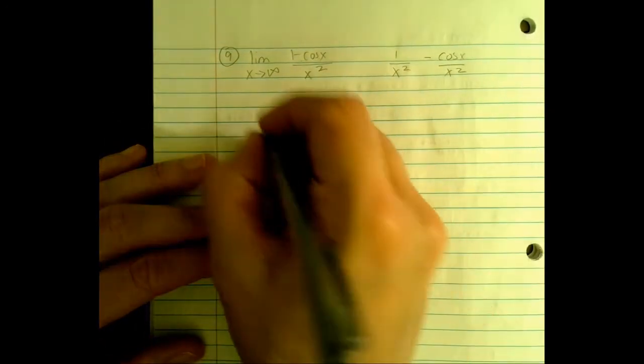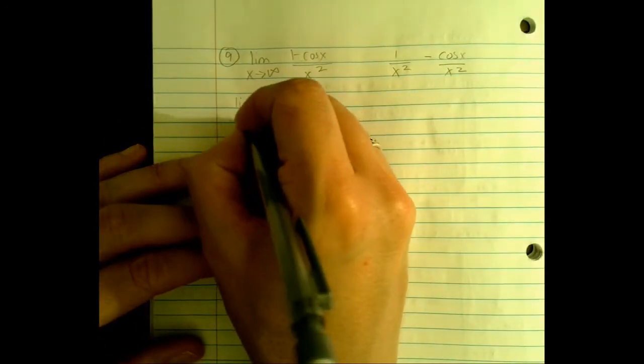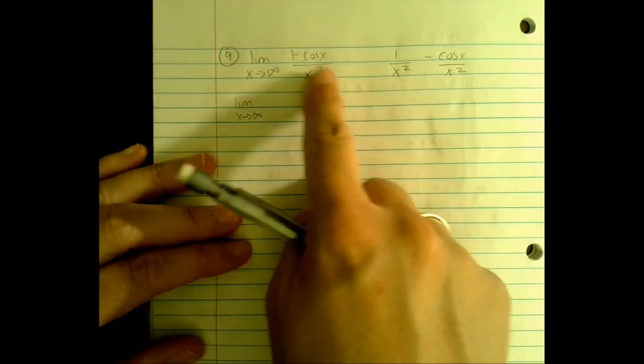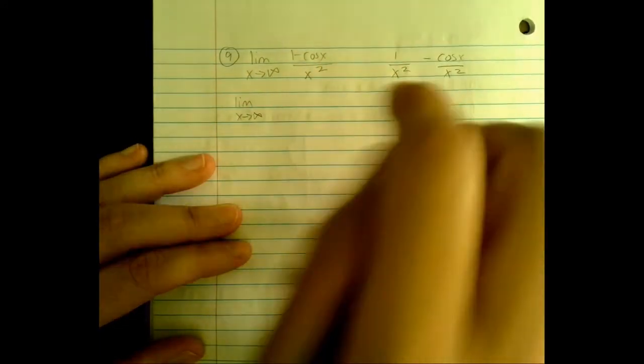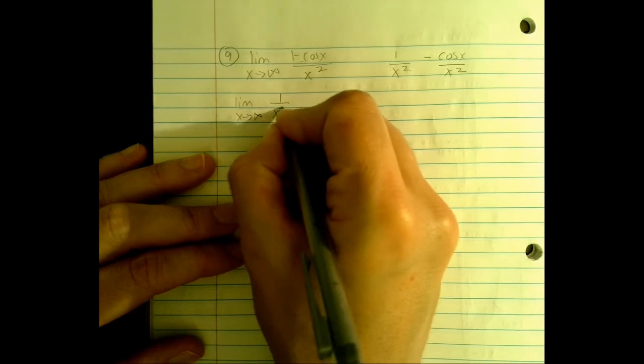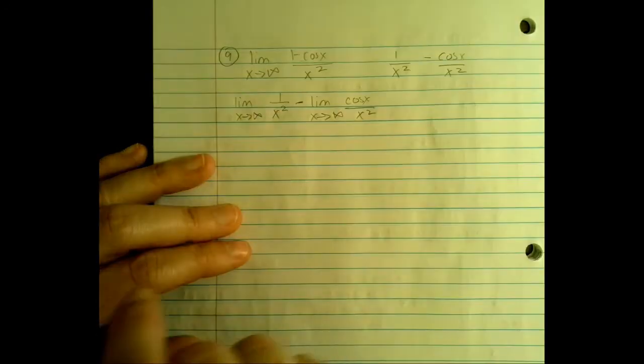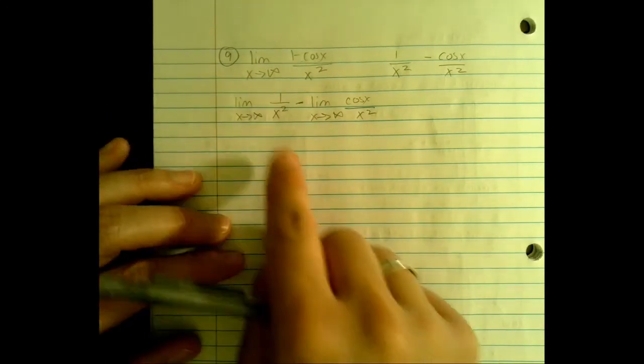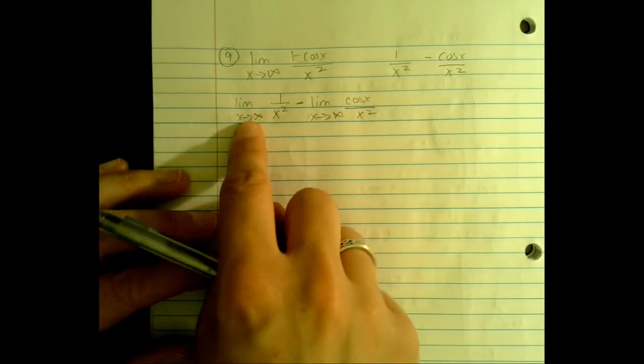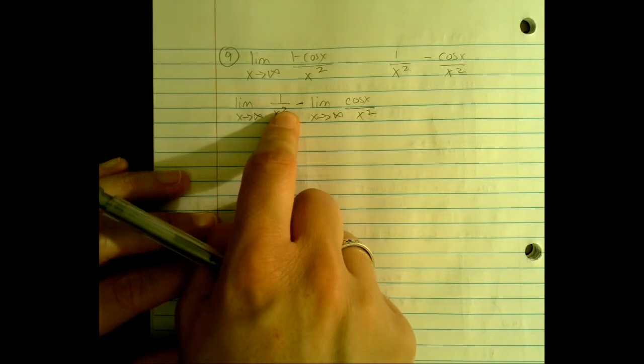Now you may be wondering, why would I want to do that? Well, remember those limit properties? This now becomes the limit of a difference, which means I can do the limits individually. So let's do the limits together here. Let's do this limit first. This is the limit as x approaches positive infinity of 1 over x squared.